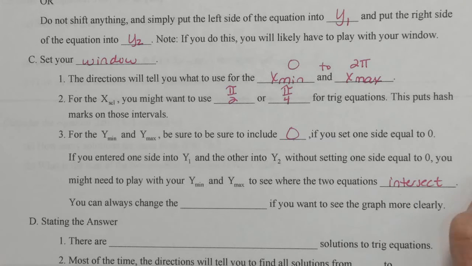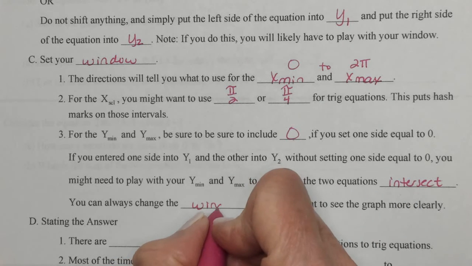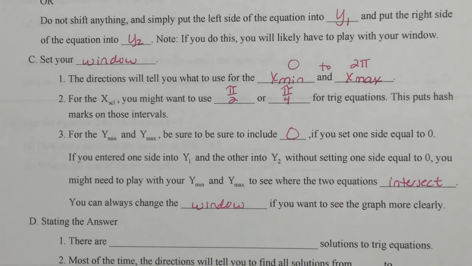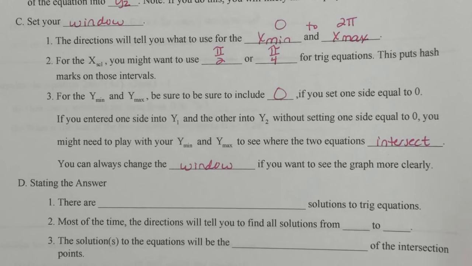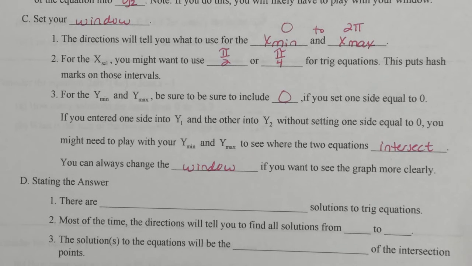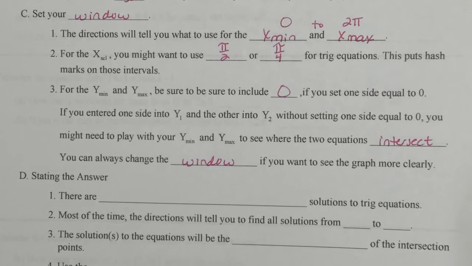Okay, and you can always change your window if you want to see the graph more clearly, more close up. If something's not clear from your current window, you might have to play with your window to see it better.